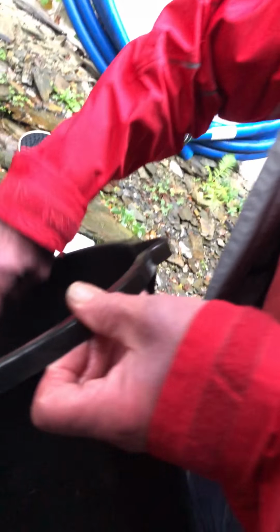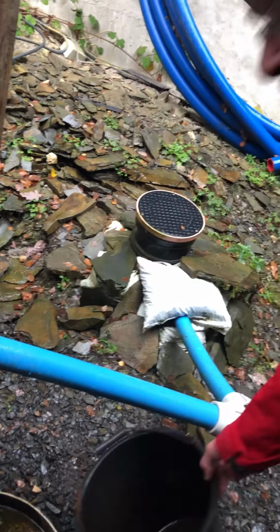Measure it to which number? 10 litres. 10 litre, yeah? Yeah, that mark there. And then tip it away and do it again, 3 times, and take an average of the time that it takes. I'll come round that way in a minute.